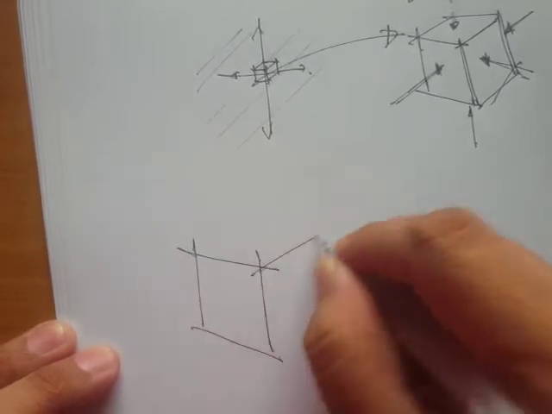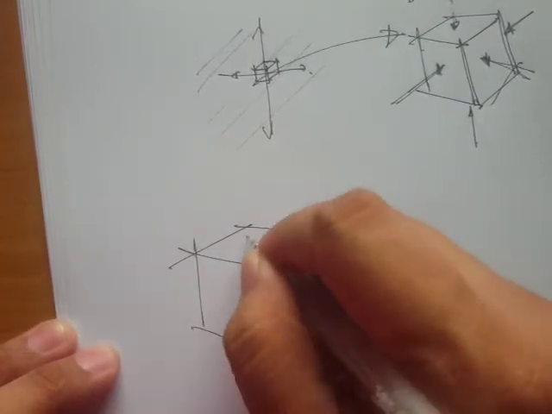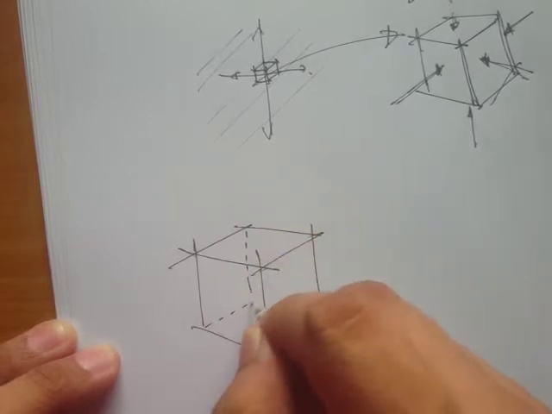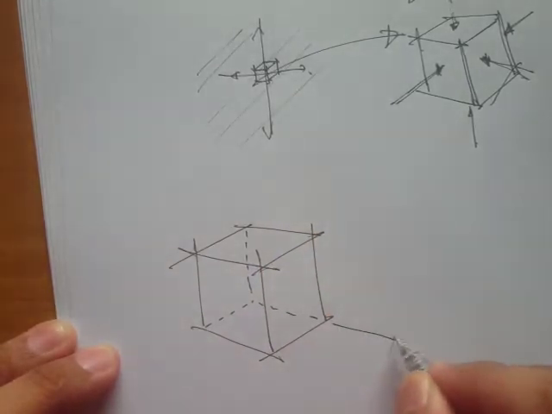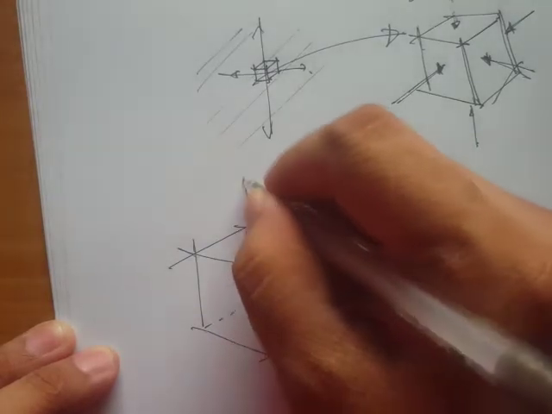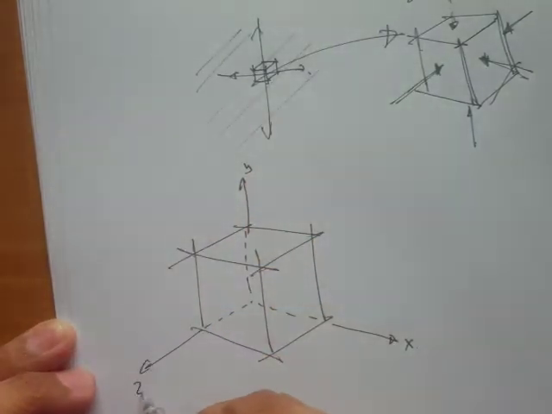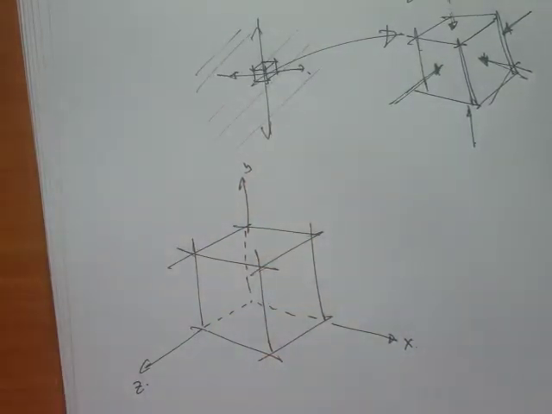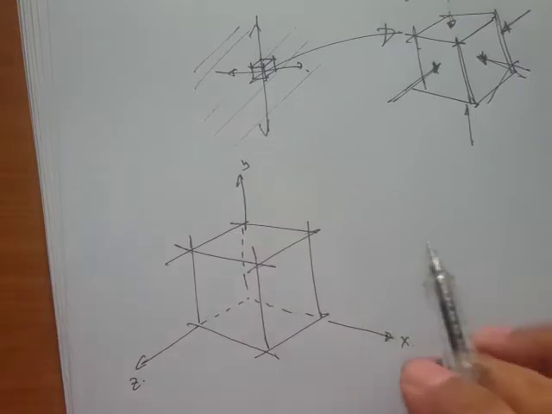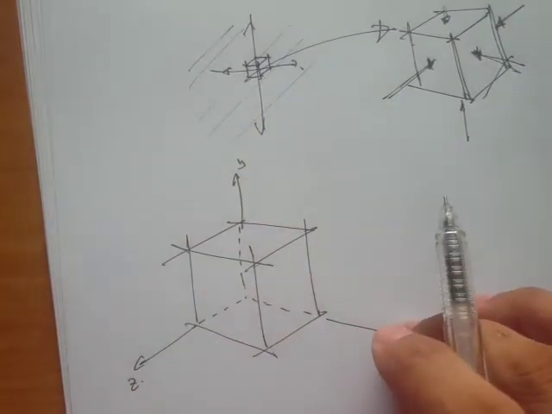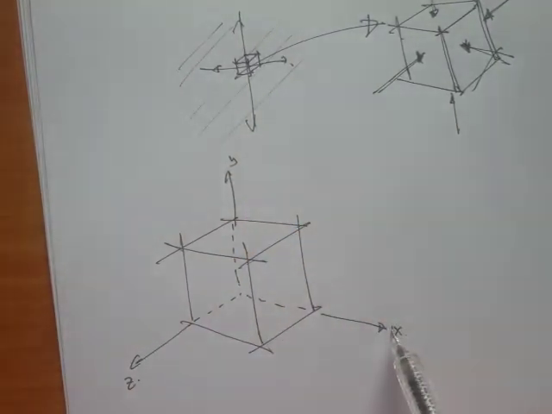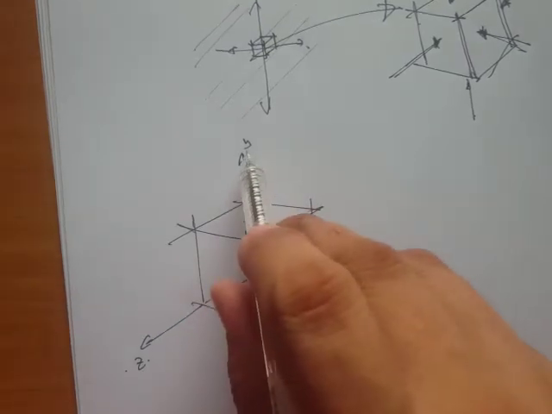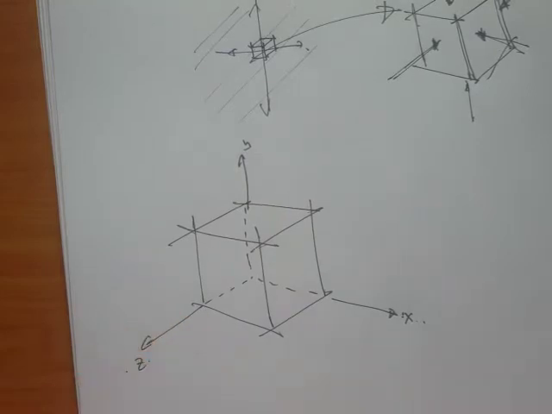So this is it. I'll draw it again. This time I'll try to draw it completely. Let's say this is our x, then this is our y, then this is our z. By the way, when we draw the coordinate system, it doesn't always have to be in this direction. You can draw, for example, this is x, this is your y, and this is your z, as long as you follow the right hand rule.